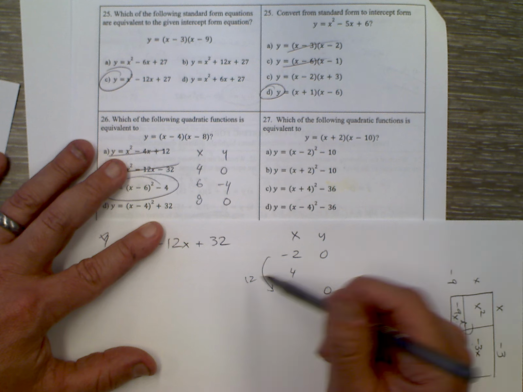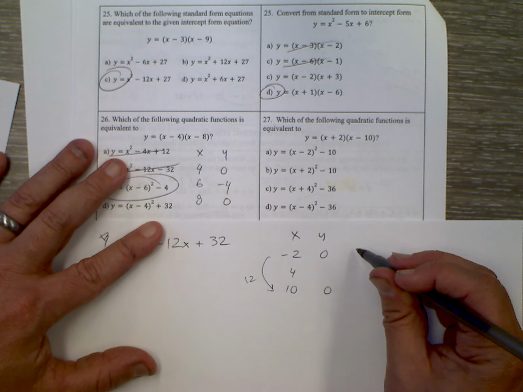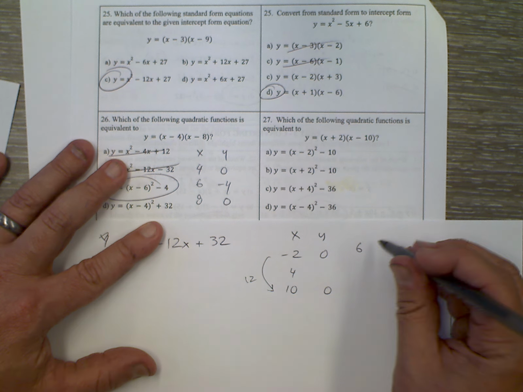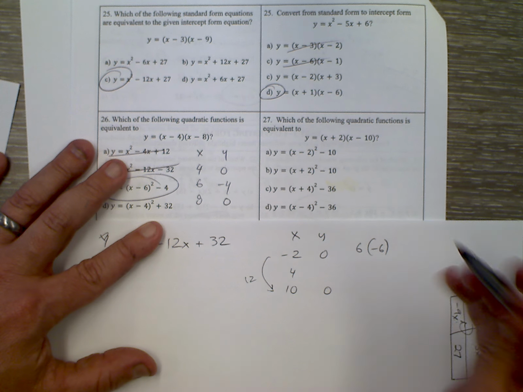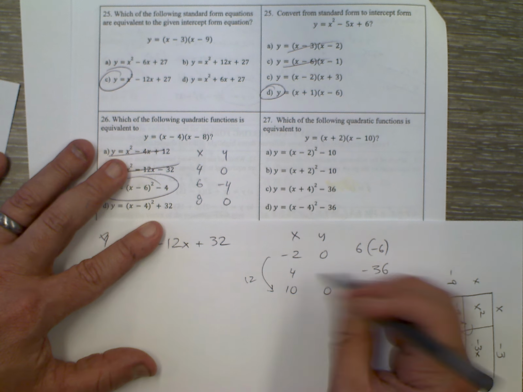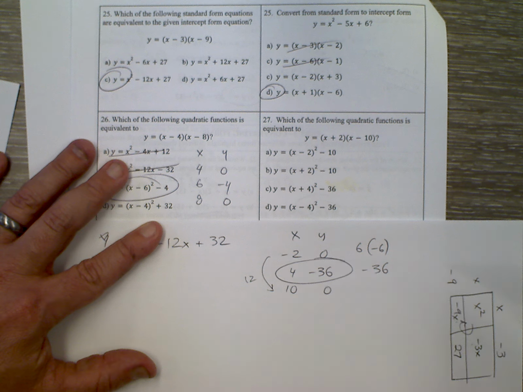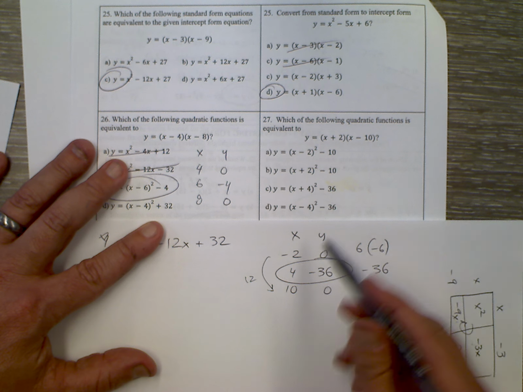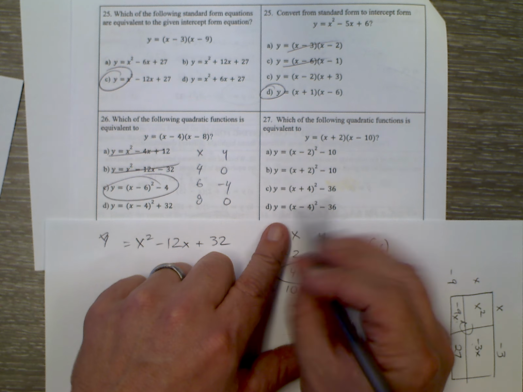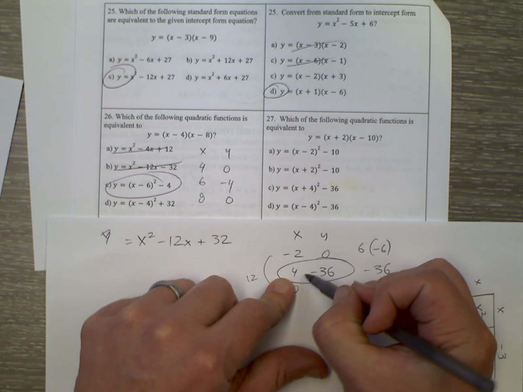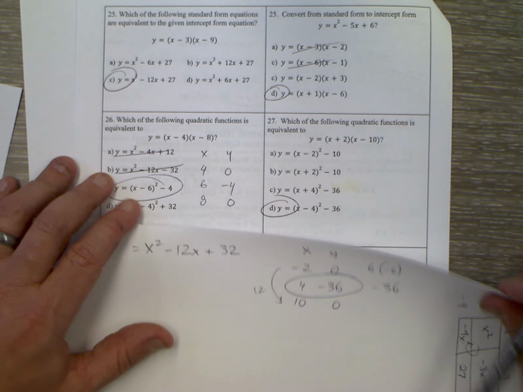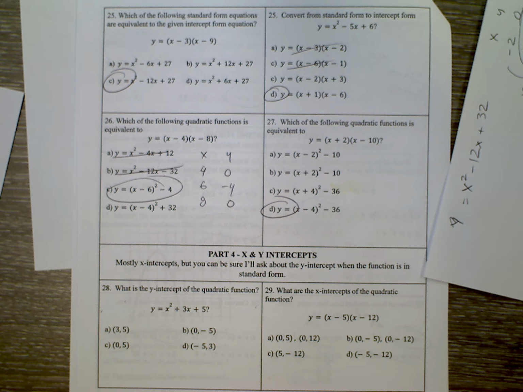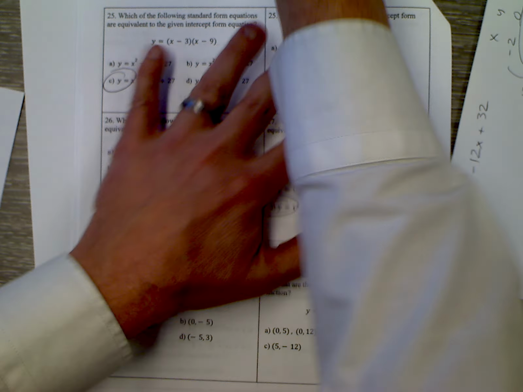If I plug in 4 here, I get 4 plus 2 is 6. 4 minus 10 is negative 6. You always get this nice plus and minus off the same number. We get negative 36. So that's the vertex. So the D is the only one who has a vertex at positive 4 and negative 36. It's got to be D. Okay, x and y intercepts.